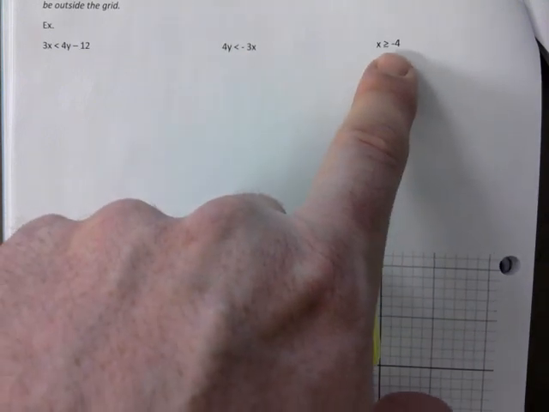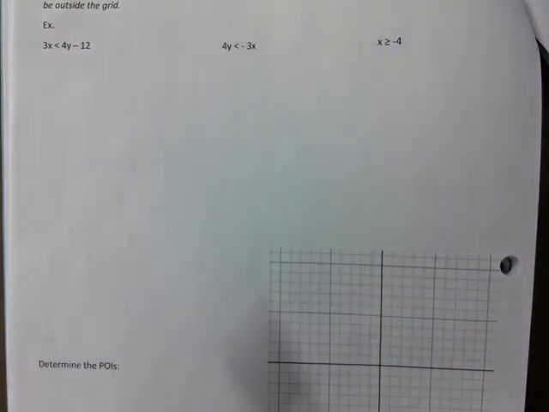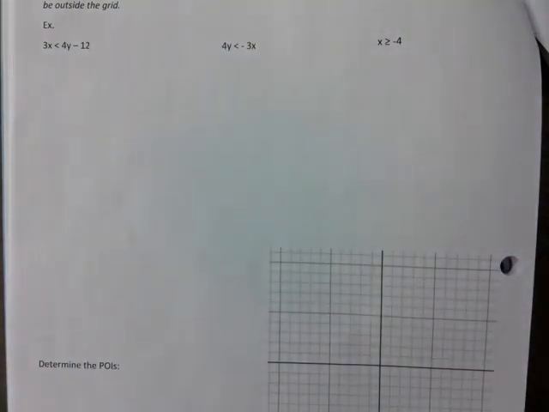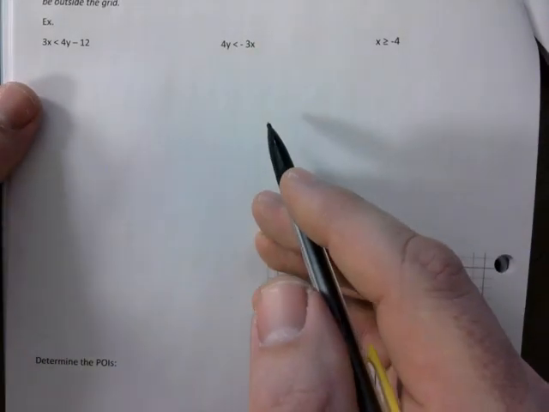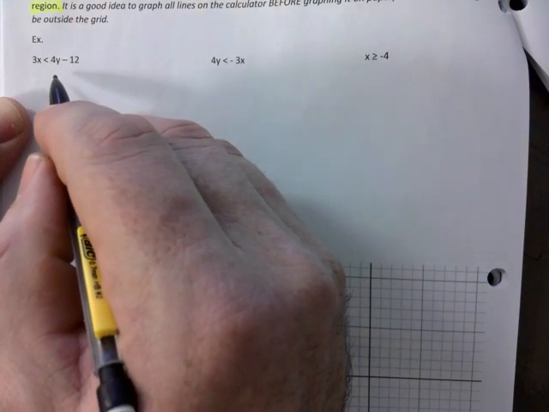And this one is just a vertical line. So this one is very easy. Okay, so that's usually what I do. I probably mix in at least one vertical or horizontal, and then 2 other ones that are diagonal. Okay, but it really varies greatly. Okay, let's do this one first.